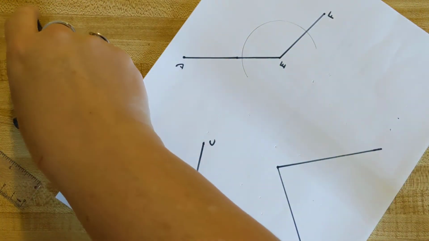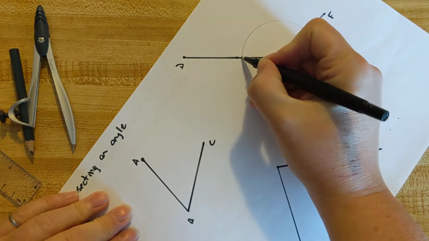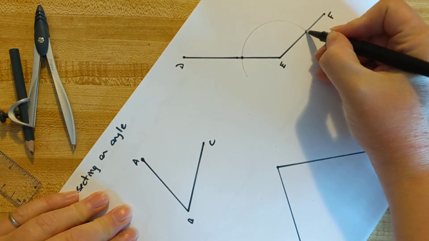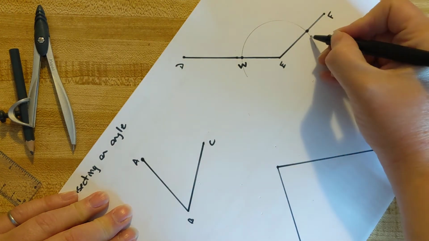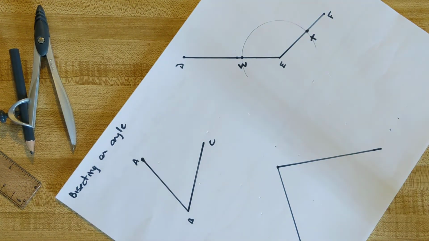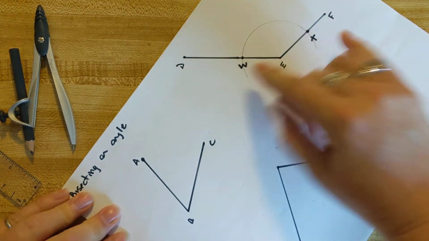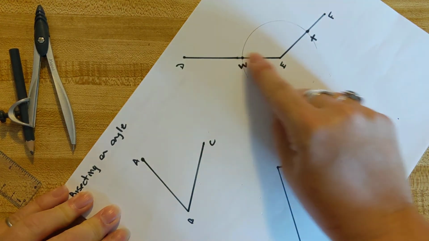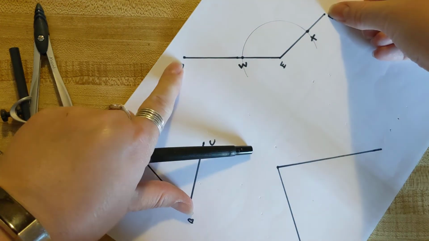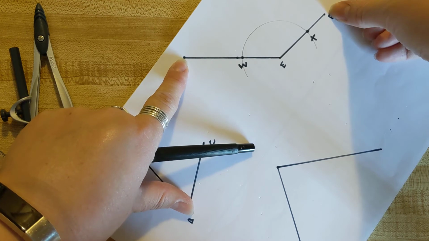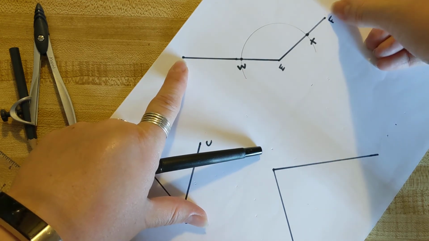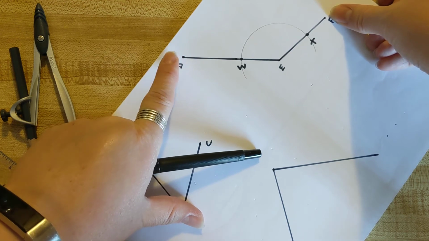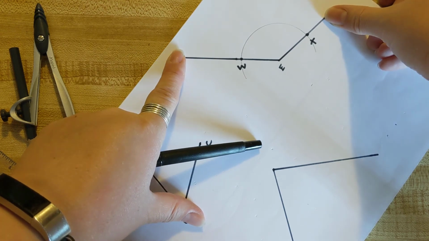I need to do that to create my two starting points, and I'm going to call that W and X. And I need W and X because they are the same distance away from the vertex. If they happen to give me points here, like D and F, no good. They're not the same distance away. So if they gave them to me, fine, but I can't necessarily use them.